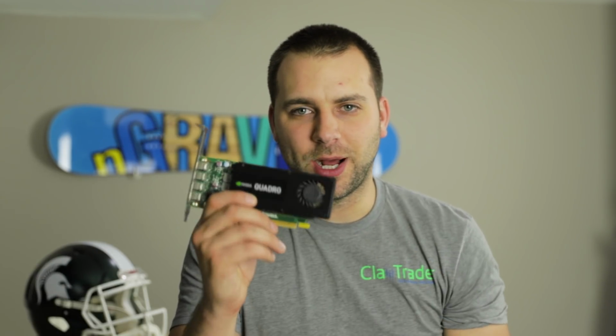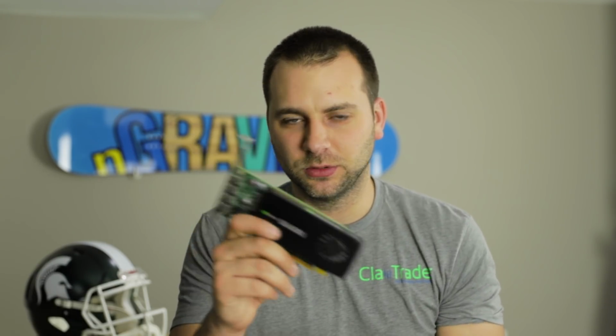Nvidia controls the process of this from start to finish all the way through, so they can choose the best components that are going to work with their chip that's going to be the most stable.